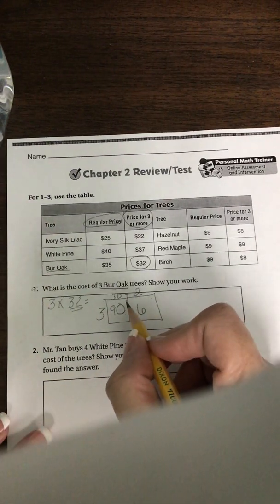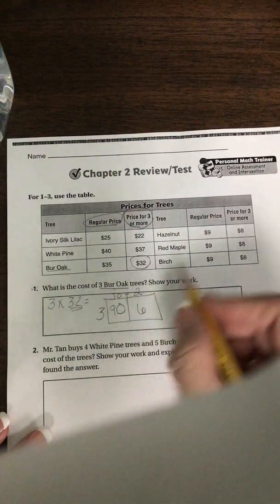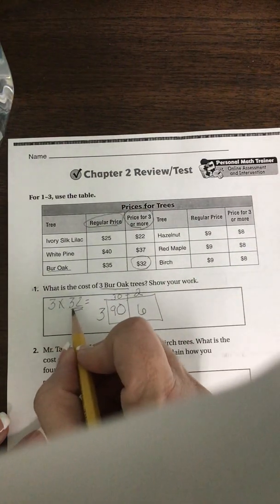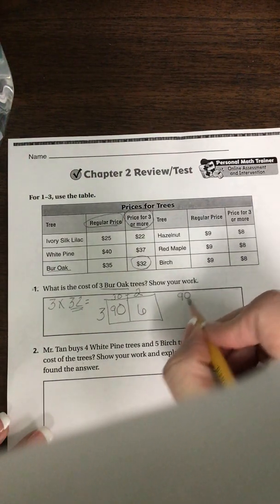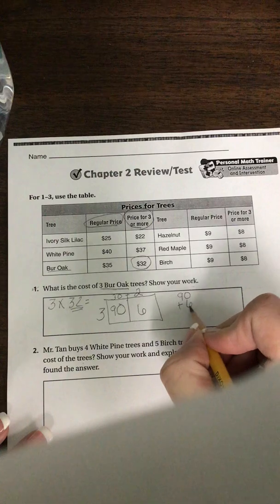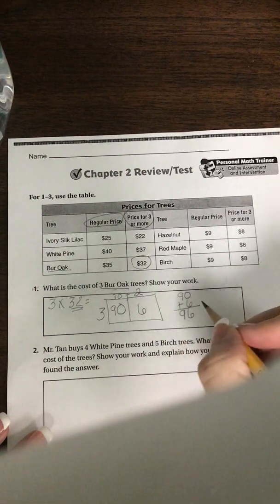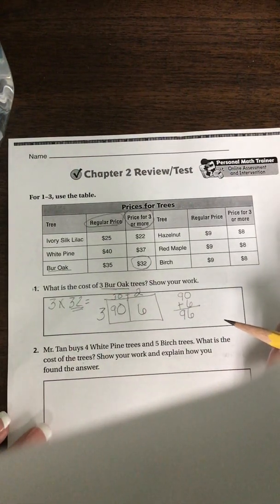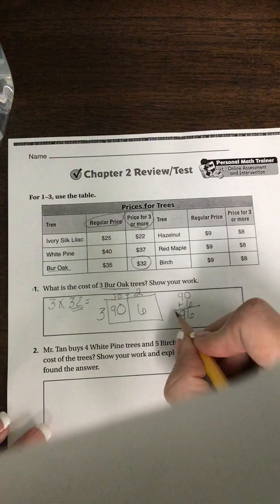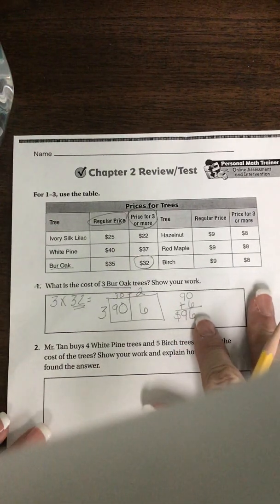Okay, so now I have these two products, but I must add them together to get my total product of 3 times 32. So I'm going to put my 90 plus my 6. 90 plus 6 is 96. So the total cost for 3 bur oaks is $96. I better put my dollar sign. That's number 1.